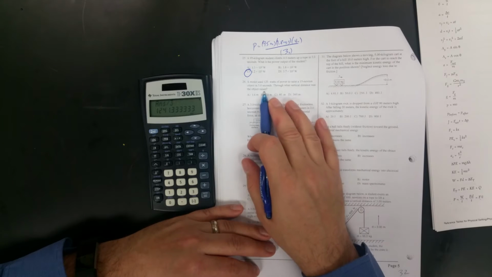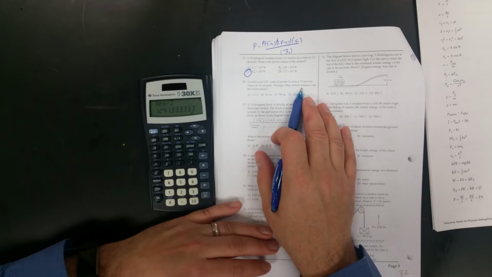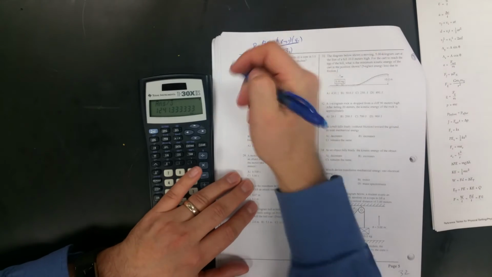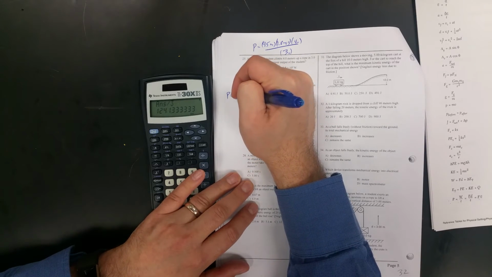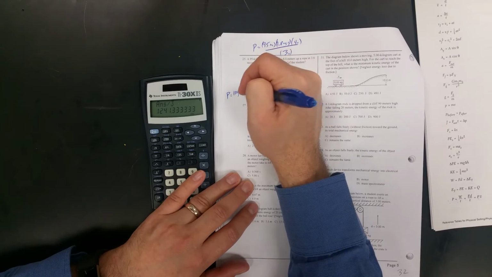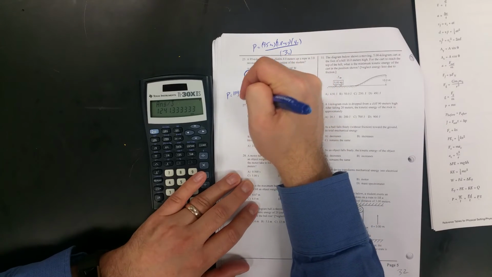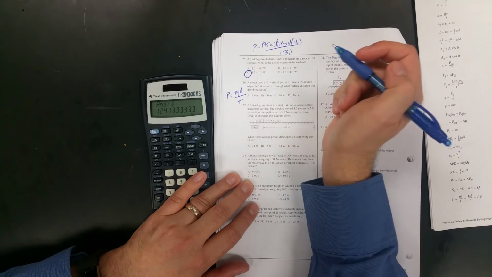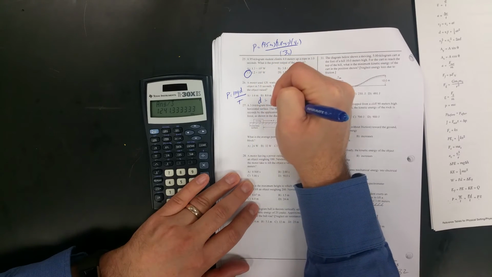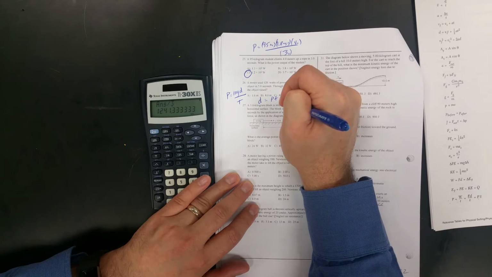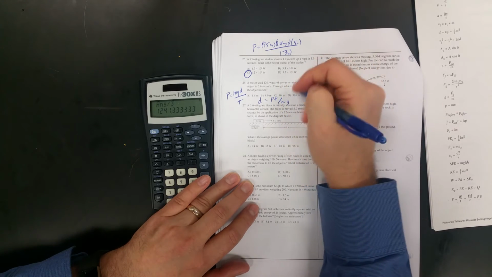You're raising an object in 5 seconds to what vertical distance? So it's basically the same equation. We're going to say P equals force times distance over time. Force is mg, so power is mgd over time. We want to find distance, so d is going to be equal to power times time over mg.